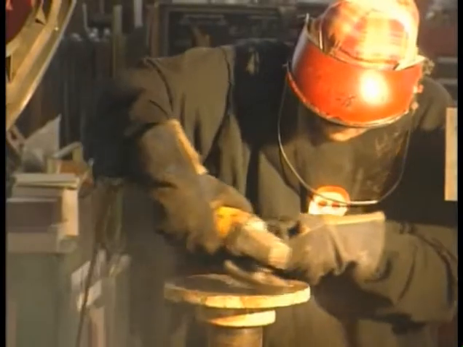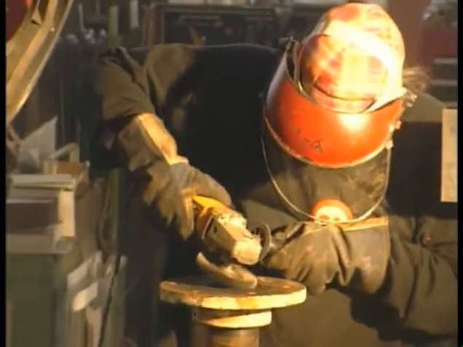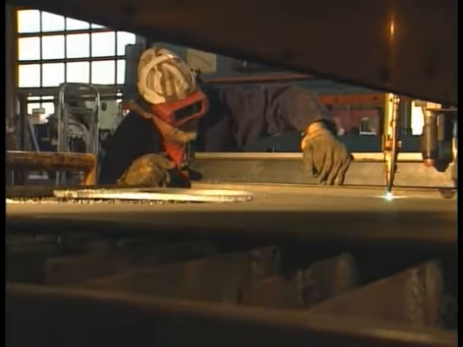Whether you are using goggles or a face shield, make sure you have the proper filtering lens for the cutting or welding that's taking place. For example, soldering requires a shade of 2. Light cutting and brazing requires a shade of 3 or 4.